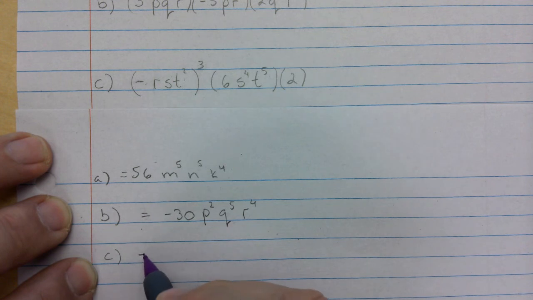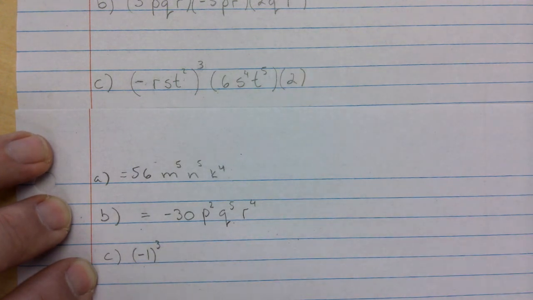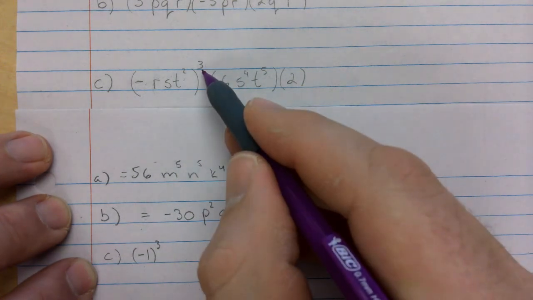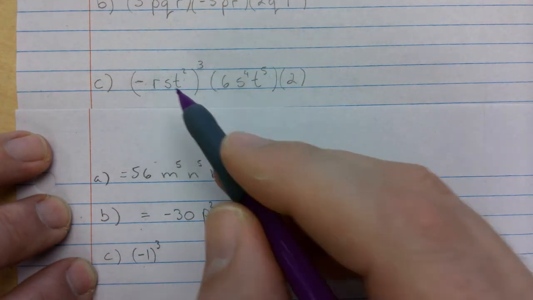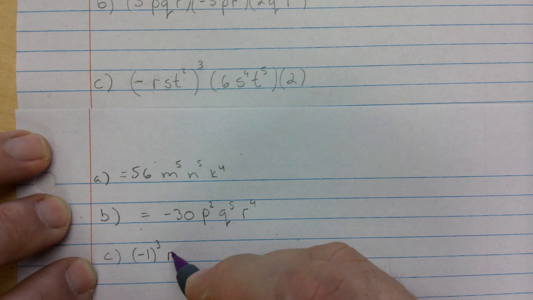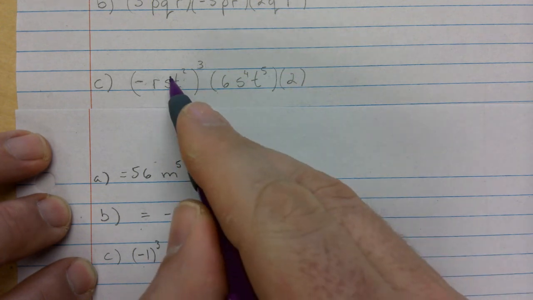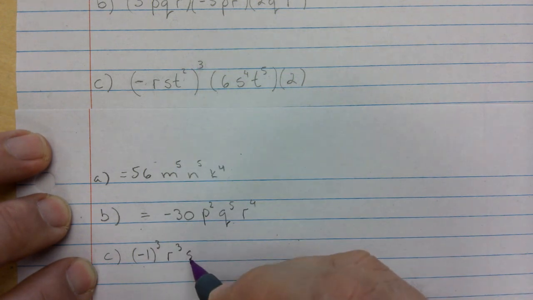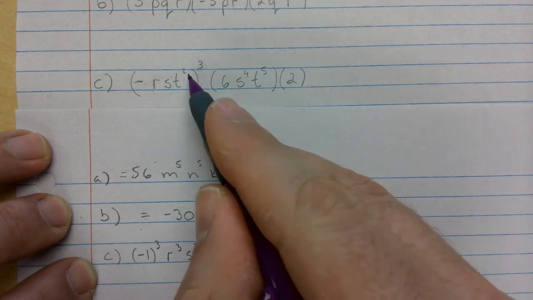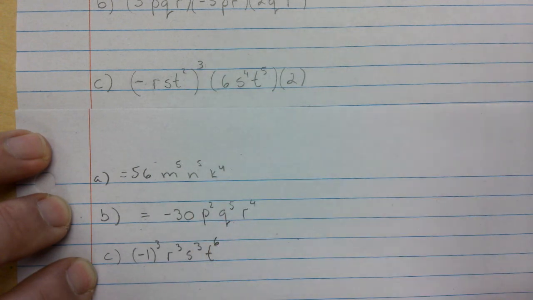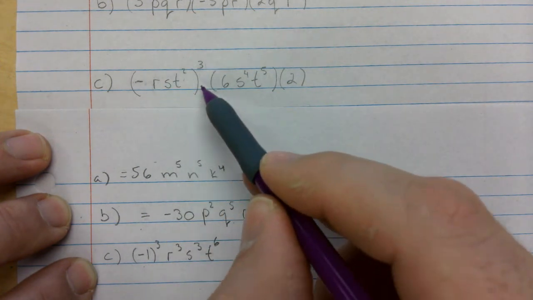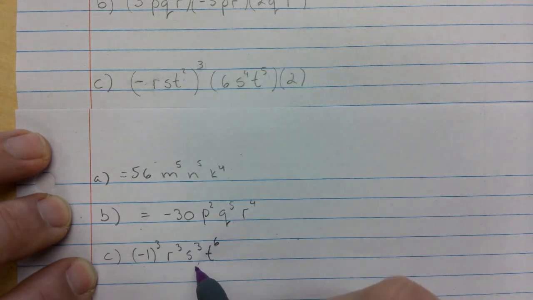So I'm going to go ahead and just say you cube any number that appears, just apply the power that's outside to it. That's basically it. And then it's r to the 1 times 3, which is 3. S to the 1 times 3 is also just 3. T squared times 3 is 6. So this whole expression turns into this.